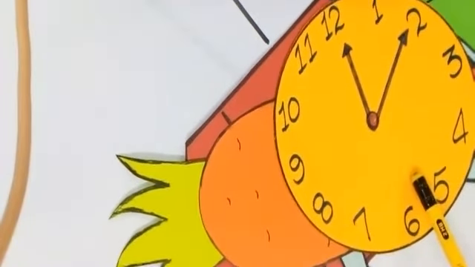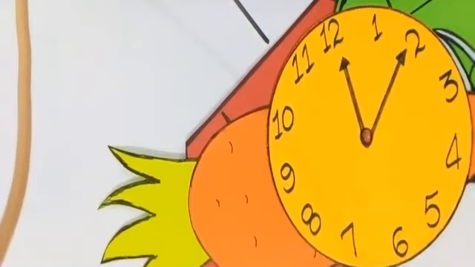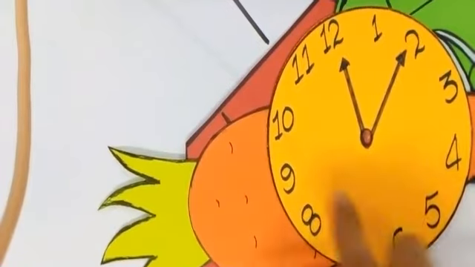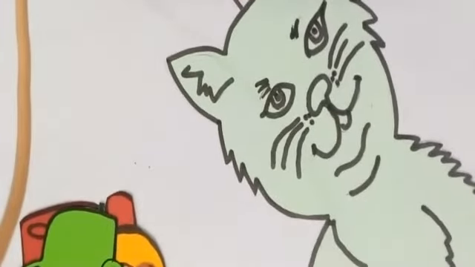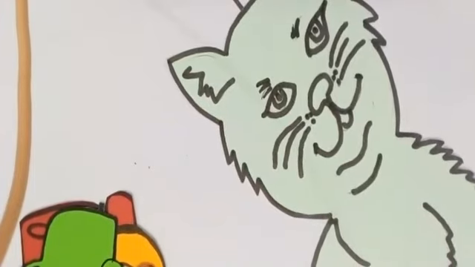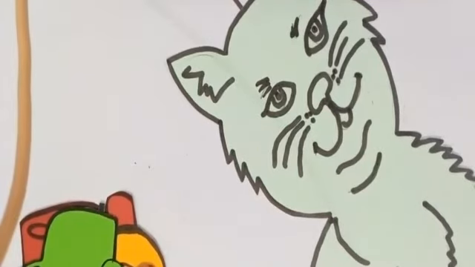Very good. Shabash. और आपको पता है बच्ची सी से एक और क्या चीज आती है? What is this? Look at this picture. Meow. Well done, Afia. Shabash. Cat. This is cat. And what is the sound of cat? Well done. Shabash. Cat.